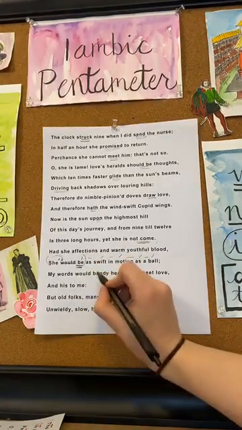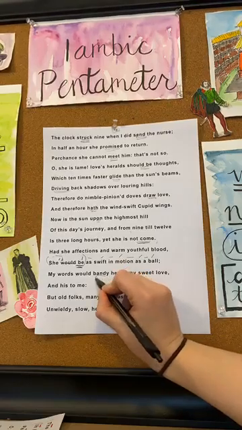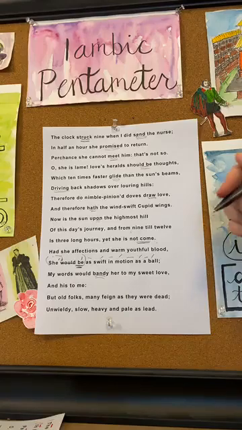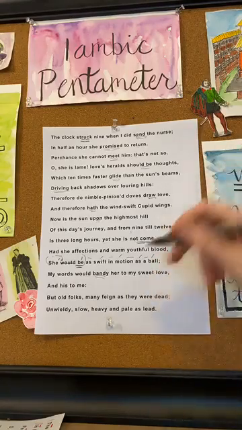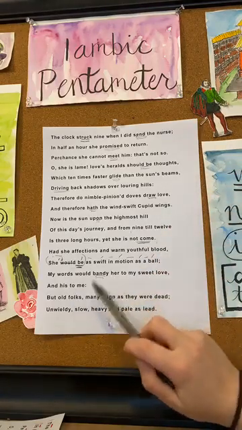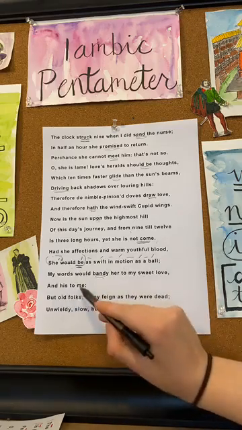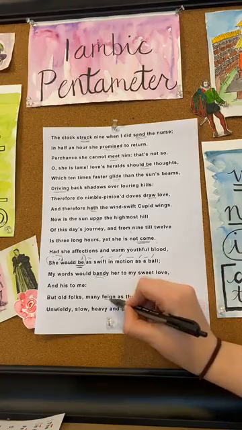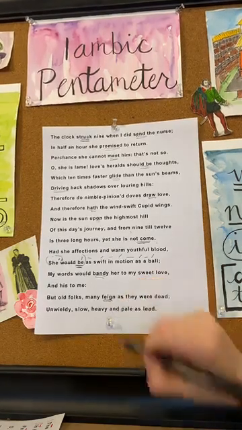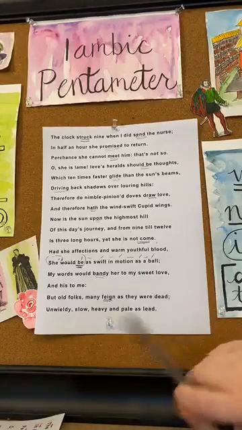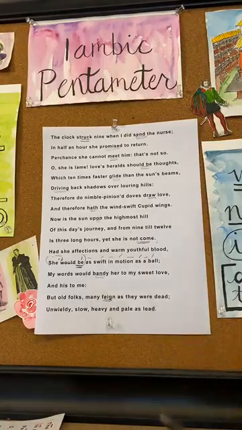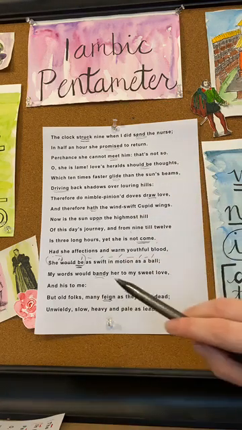My words would bandy, which means to hit. Like if you were playing tennis, you would bandy the tennis ball with your racket. My words would bandy her to my sweet love, and his to me. But old folks, many feign, as they were dead, pardon me, unwieldy, slow, heavy, and pale as lead. Great. So we've gone through our verbs.